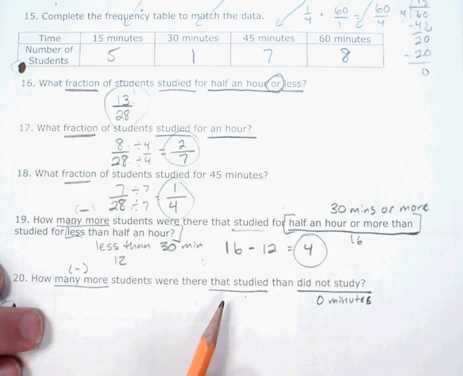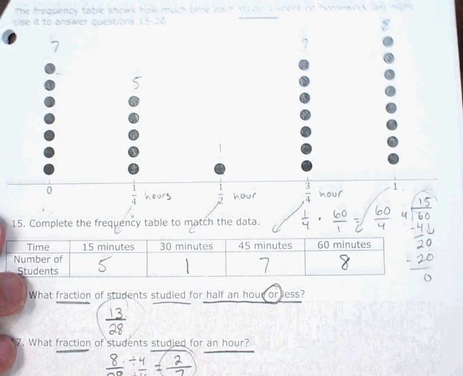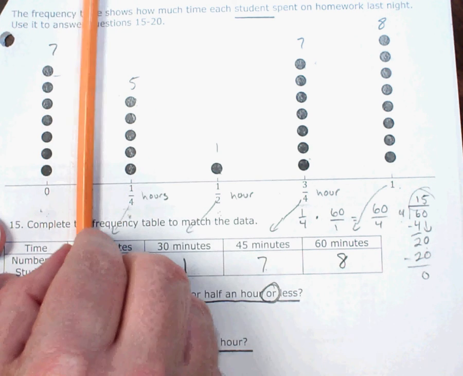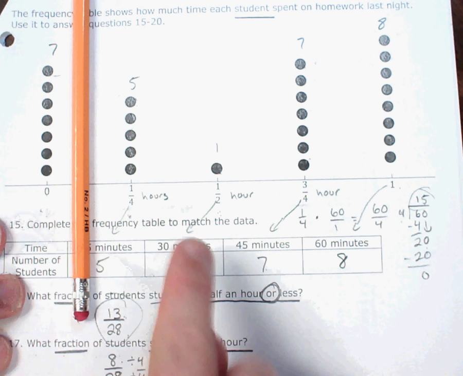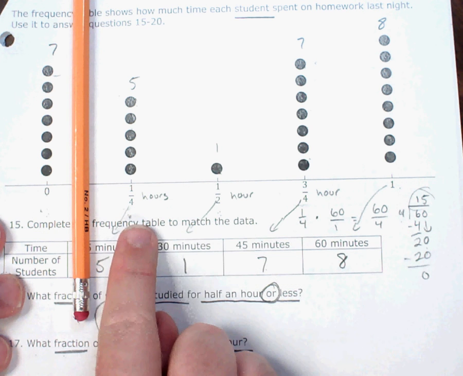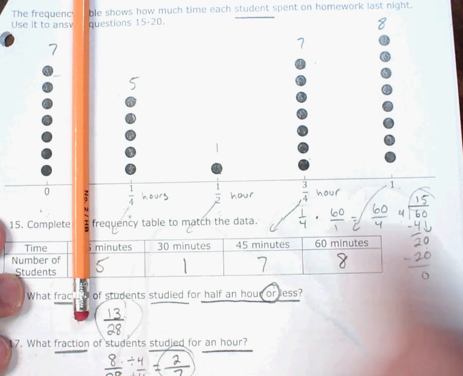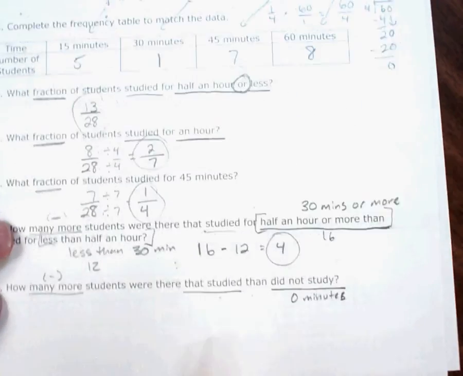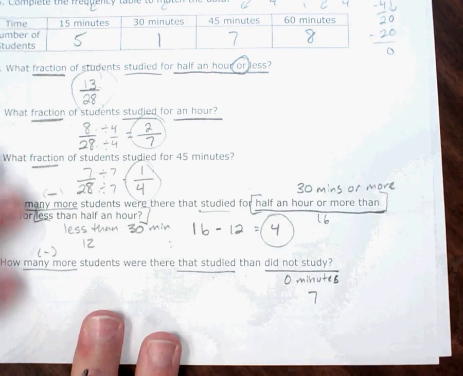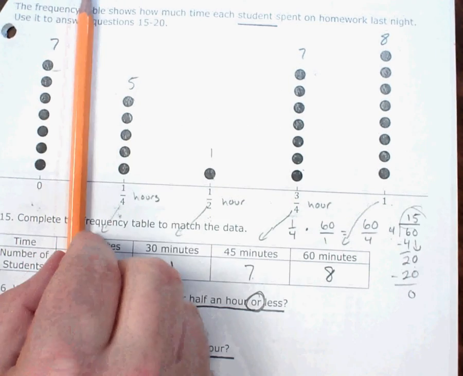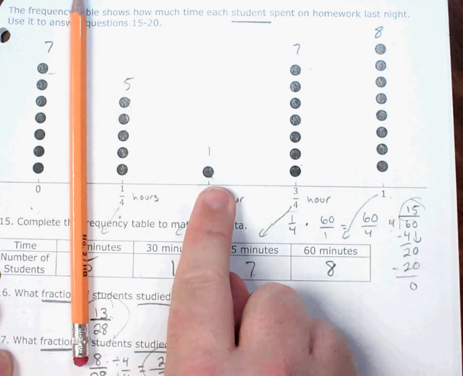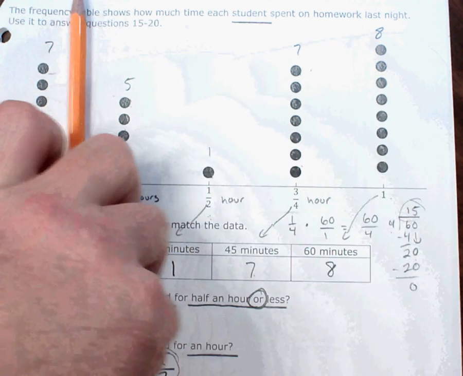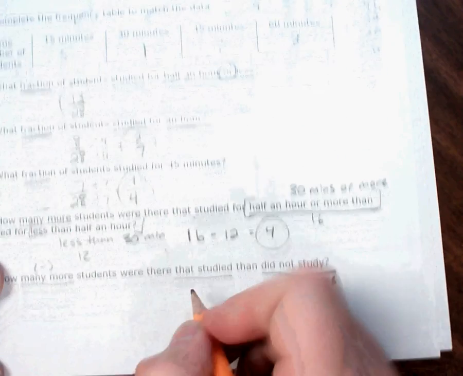And if they did study, well, wouldn't that mean that any time spent at all was studying? So really what I'm looking at is how many didn't study and how many studied, whether they studied for 15 minutes or all the way up to an hour. They studied some. So those are the two groups that I'm looking at. So for 0 minutes, we've got 7 students. For those students that did study, any at all, we've got 5, plus 1 is 6, plus 7 is 13, plus 8 is 21. So I've got 21 students that studied.